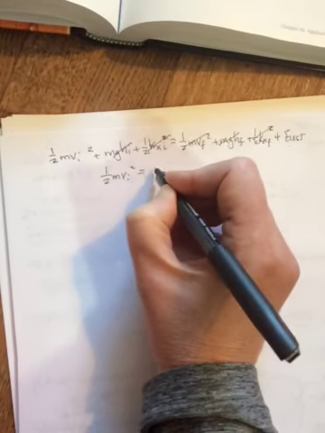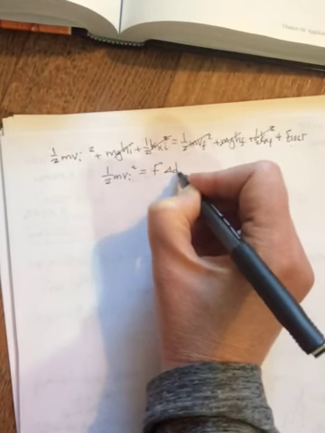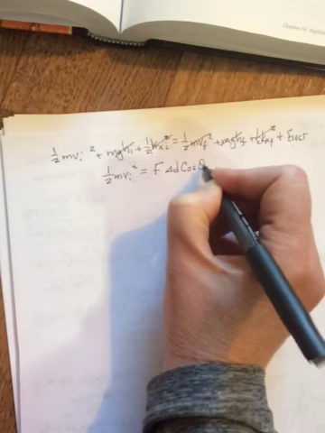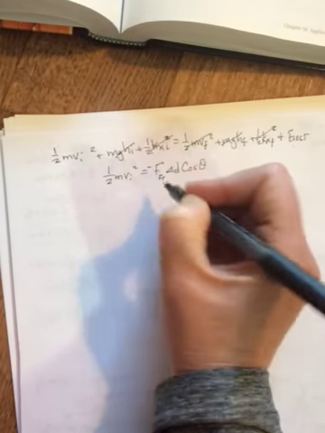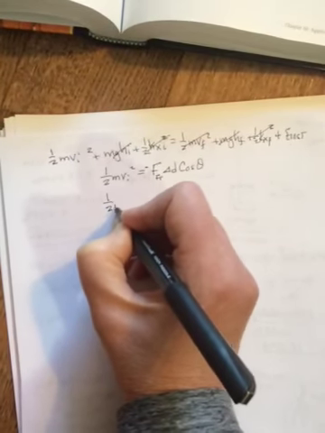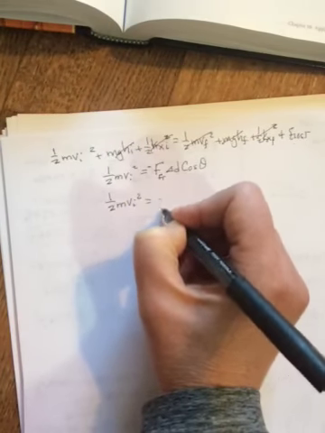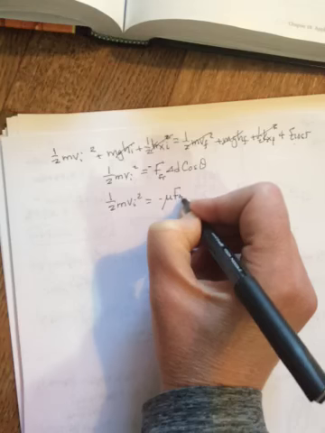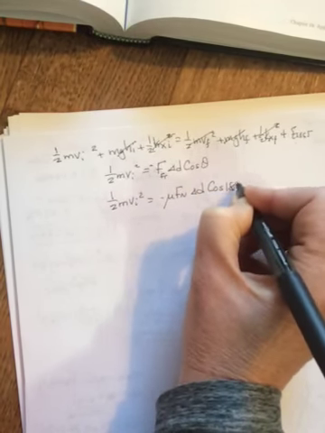Remember, E lost is equal to work done by friction, and work done is F delta D cos theta. This is friction, so we put an F friction in here, and it's acting opposite direction of motion, so there would really be a negative there. It's a level surface, so friction is really mu Fn, delta D, and the angle is going to be 180.